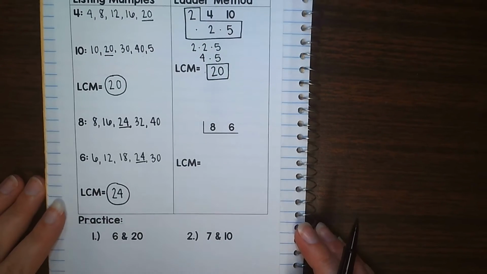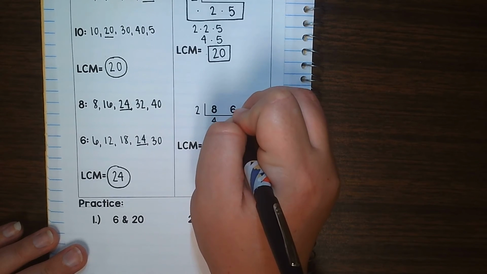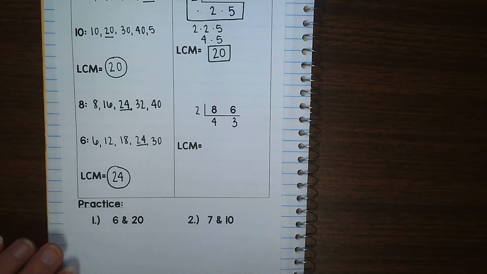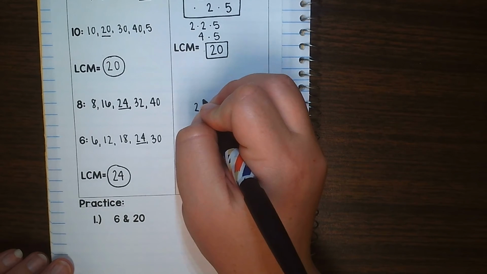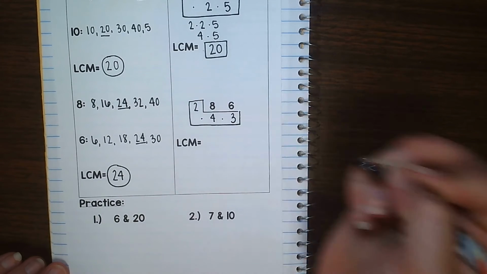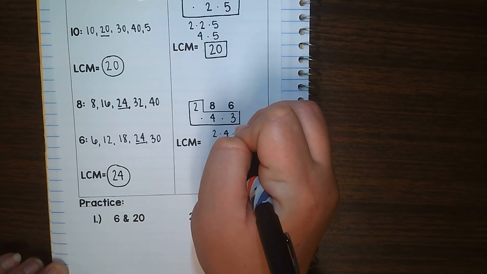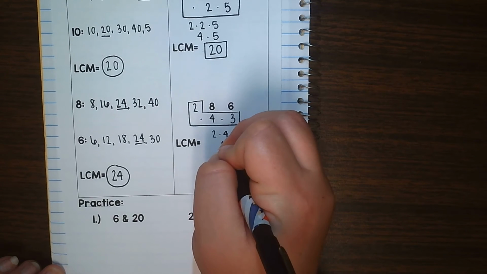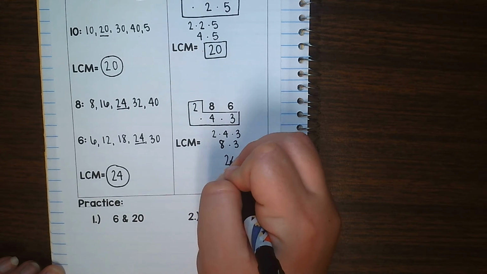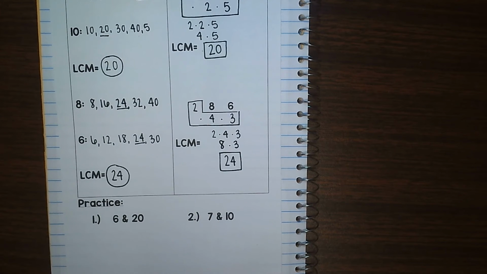Same thing down here. With 8 and 6, we can also pull out a 2. That leaves us with 4 and 3. 4 and 3 are consecutive numbers. That means they have nothing in common except for a 1. So I'm going to make our L and multiply everything inside. That would be 2 times 4 times 3. 2 times 4 is 8. 8 times 3 is 24. Okay.